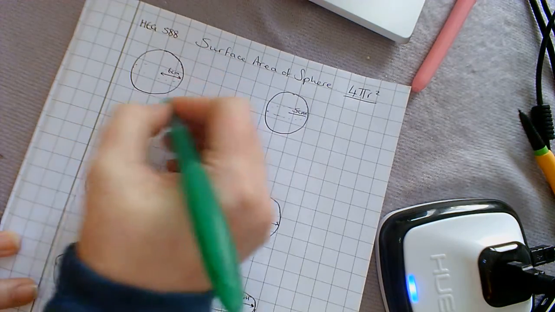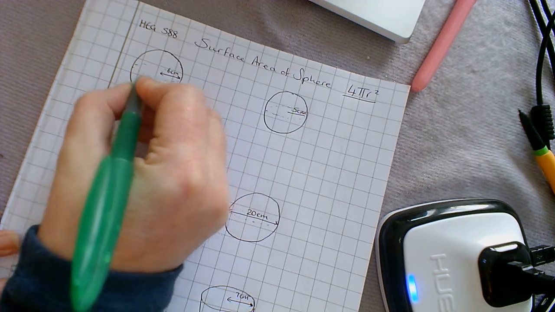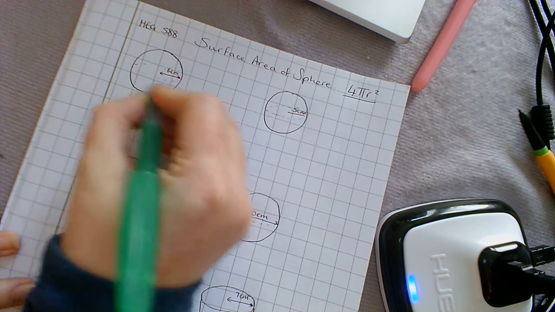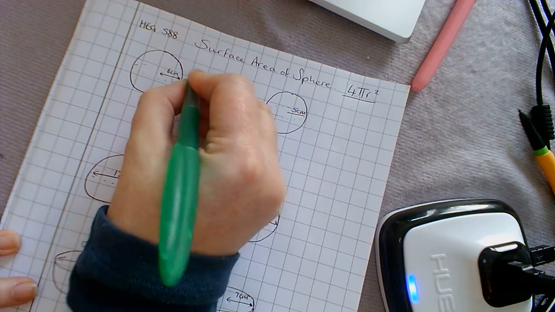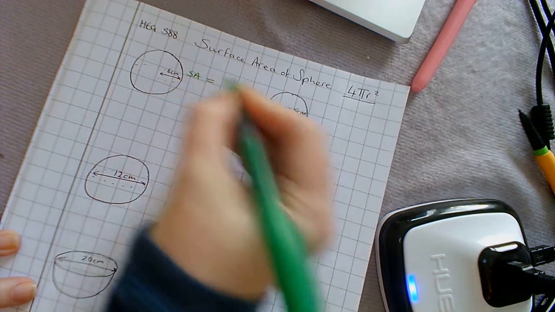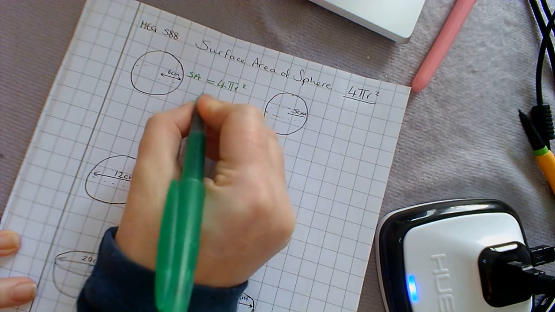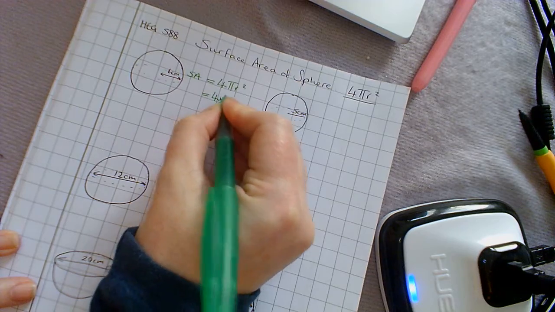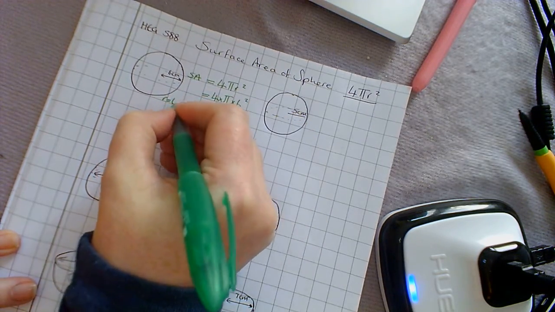So we've got a sphere. You'll notice it'll just have little dotted lines around so you can tell it's a sphere rather than a circle, so it's 3D rather than 2D. So to do the surface area, we do 4 pi r squared. So 4 times pi times 6 squared, because the radius is 6.